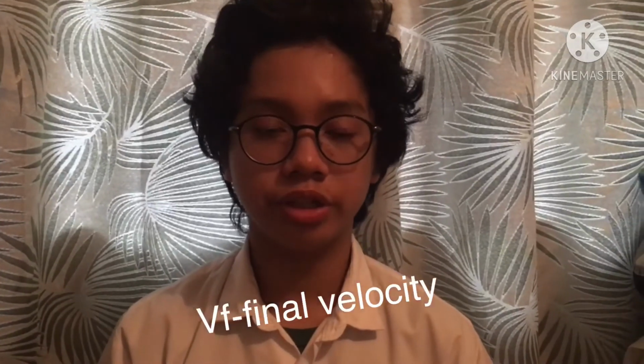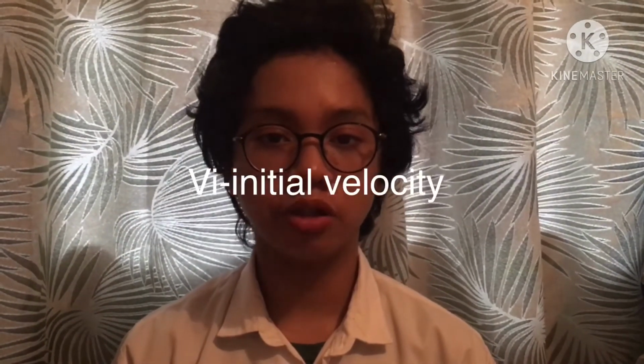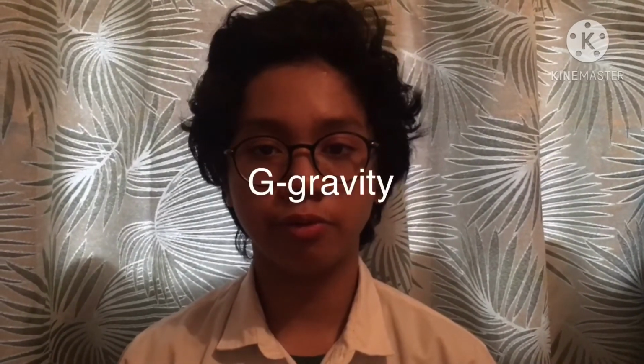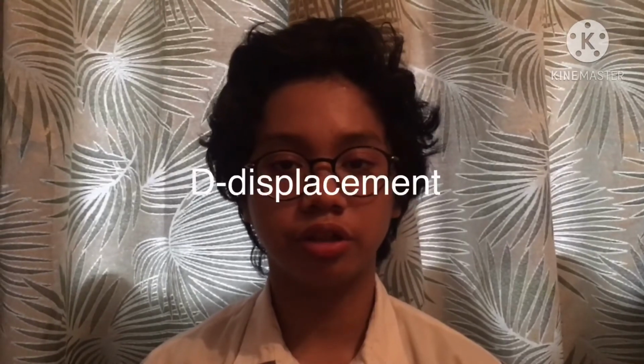Here are the variables we are gonna use to solve a freefall problem. First, we have Vf, which is your final velocity, Vi, which is your initial velocity, t, which is your time, g, which is your gravity, and d, which is your displacement. Remember, all objects regardless of their weight always fall at 9.8 meters per second squared.